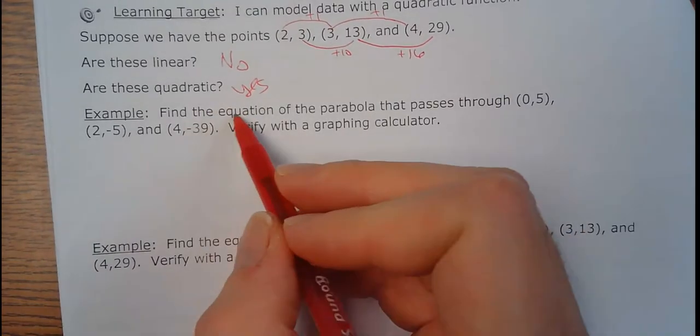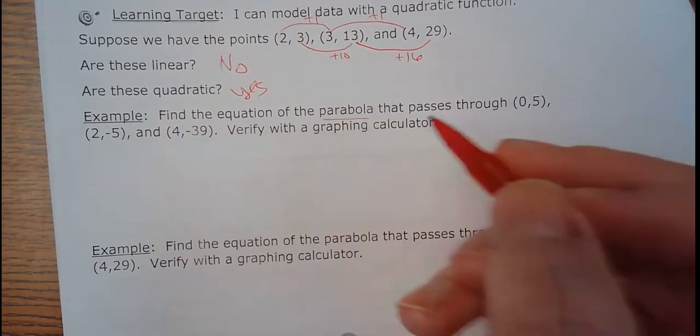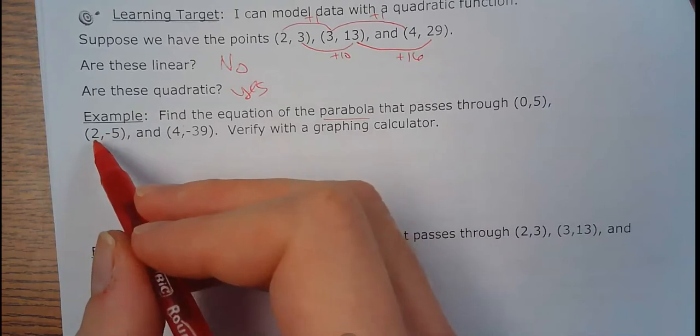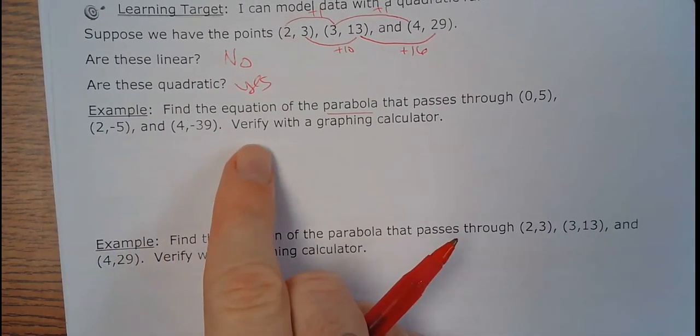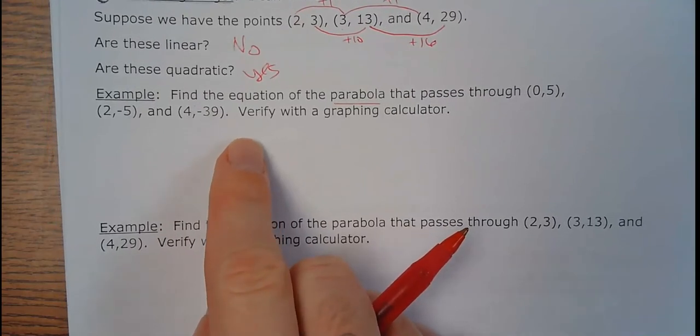Okay, so find the equation of the parabola. They're telling you it is a parabola that goes through these 3 points: (0, 5), (2, -5), and (4, -39). How in the world would we do that?